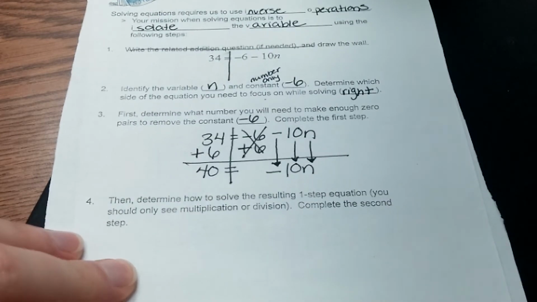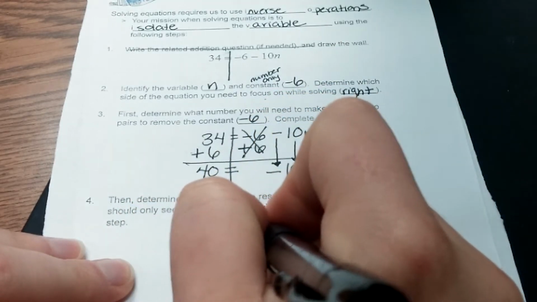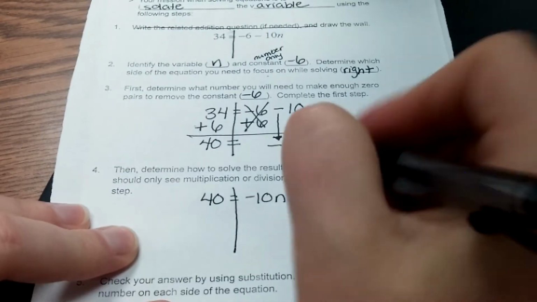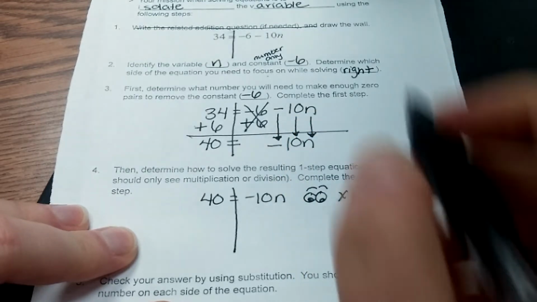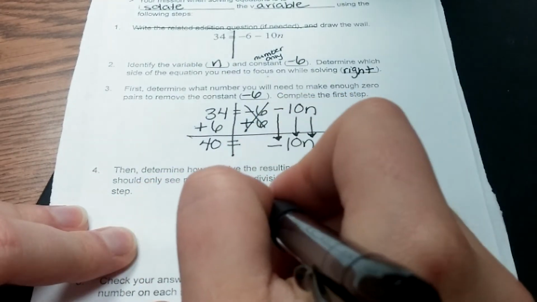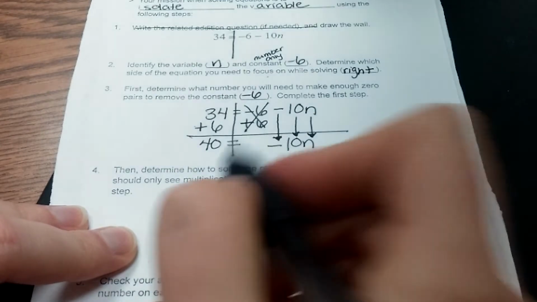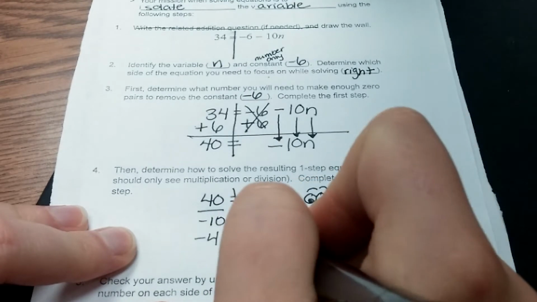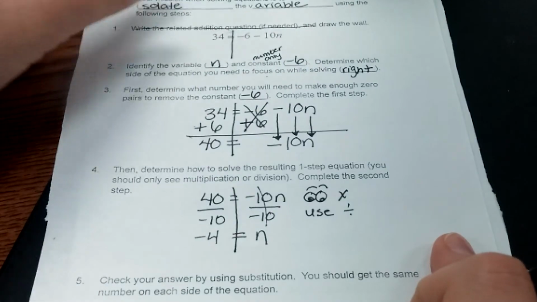Number 4: then determine how to solve the resulting one-step equation. You guys are awesome at this. This is where I look at what I see. I see with my eyes, on the right-hand side with the variable, multiplication. So I'm going to use division. I'm multiplied by a -10, so I'm going to divide by a -10. 40 divided by -10 is -4. These two cancel, and I'm left with n. So my answer in this case would be -4. Let's look at a couple more examples.